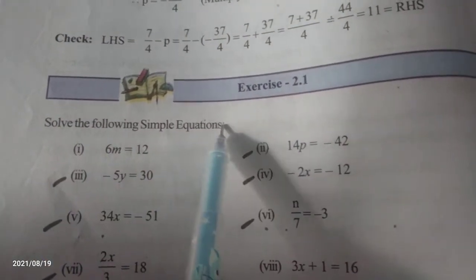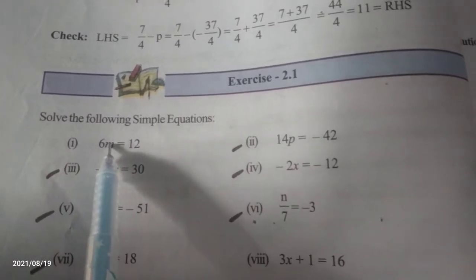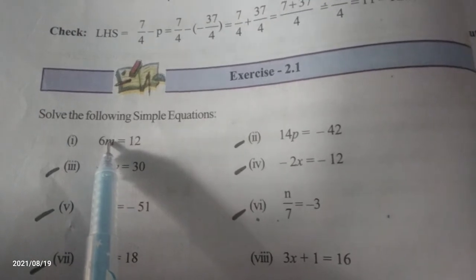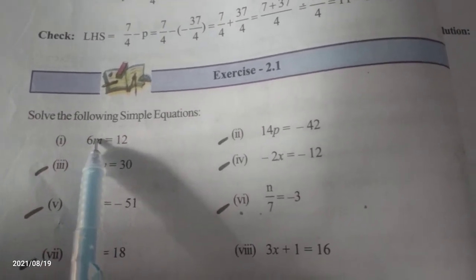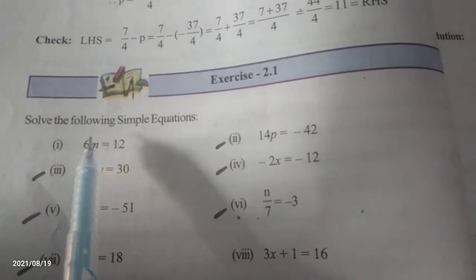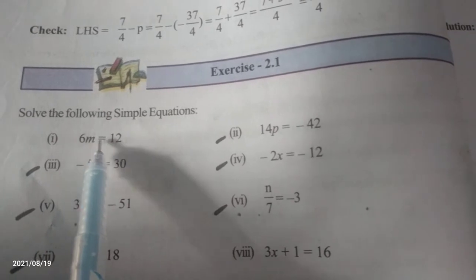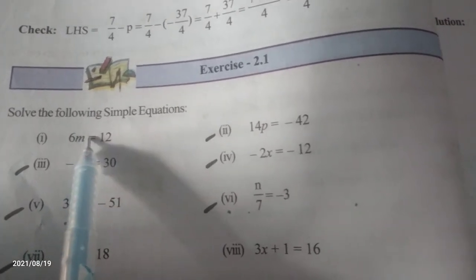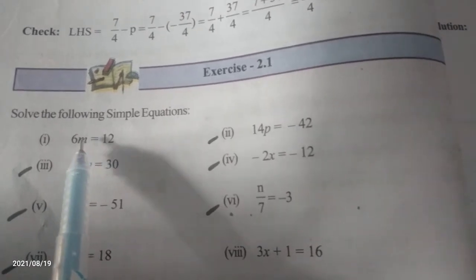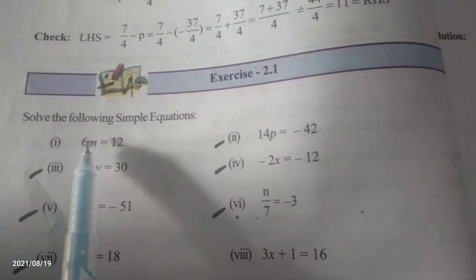Let's solve. What we have to do? Solve the following equations. Solve means we have to find the value of whatever variable is in the question. What is the first equation? 6m = 12. In this question we have to find the value of m. Whatever variable is there, we have to find the value of that variable.